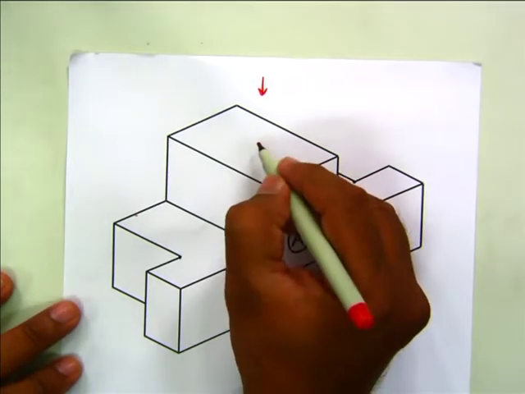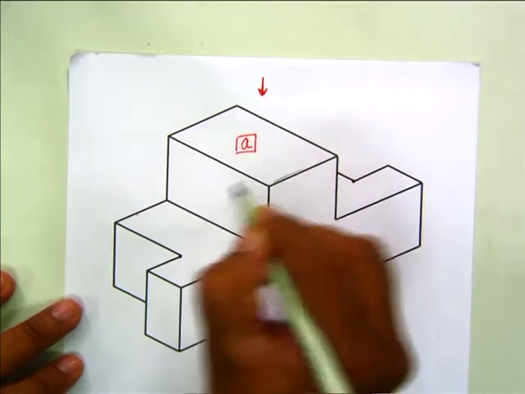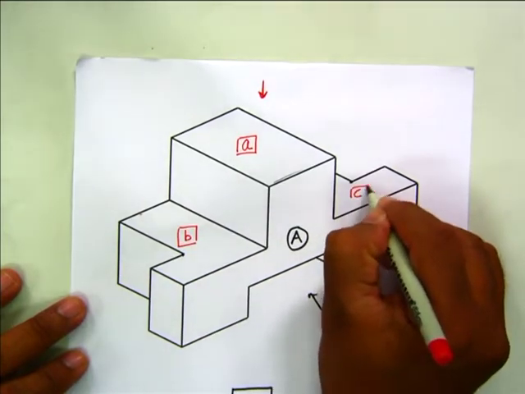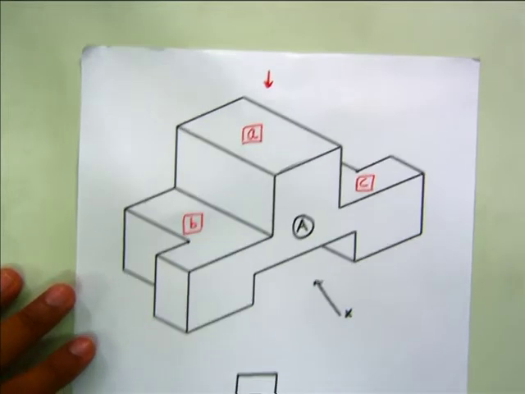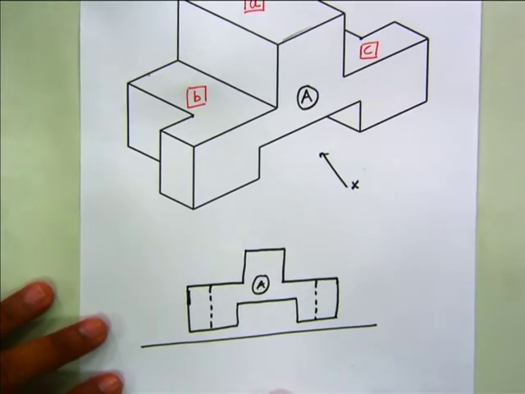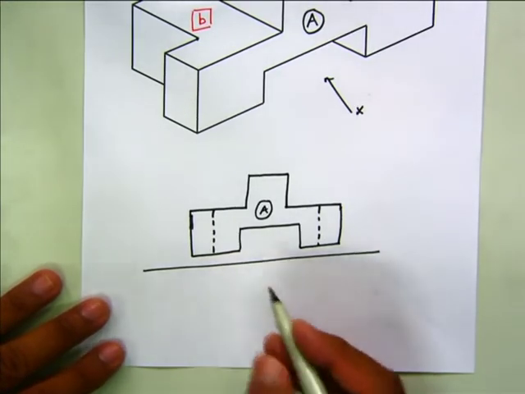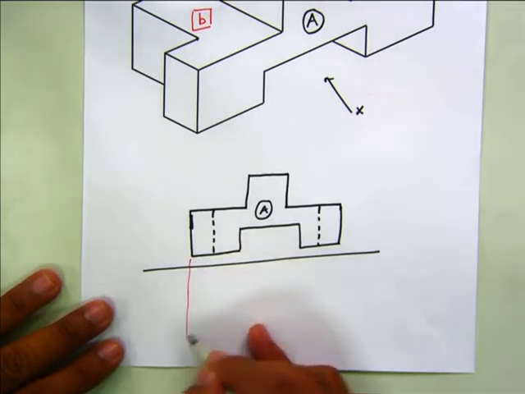So, this is A, this is B, and here it is C. The top view you can draw of these dimensions.